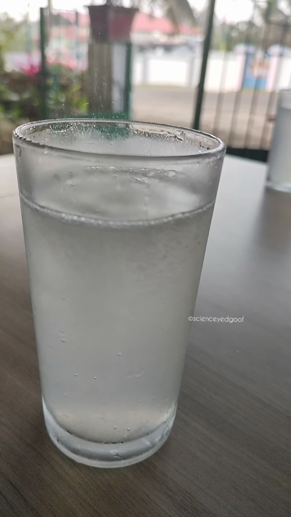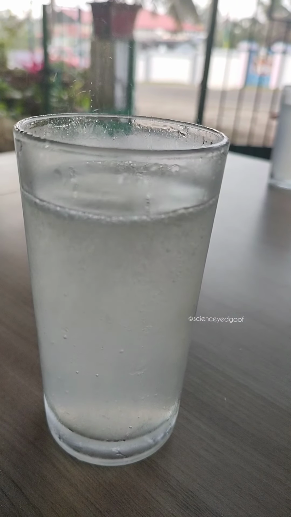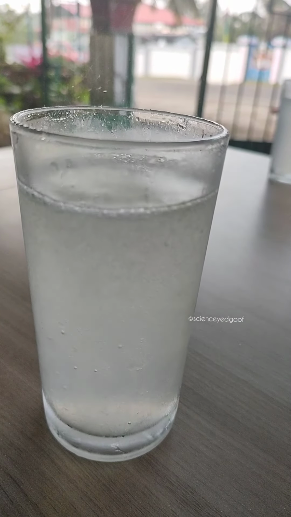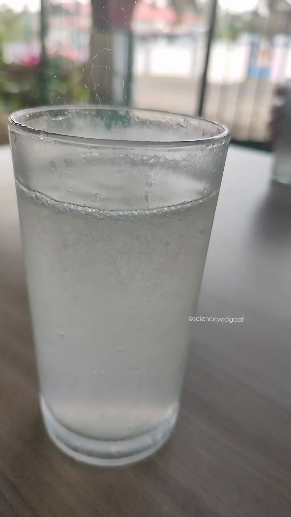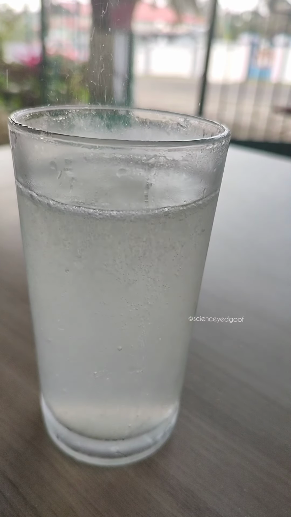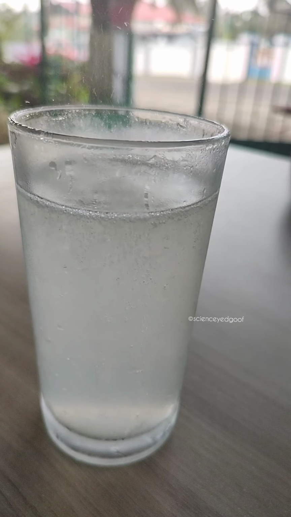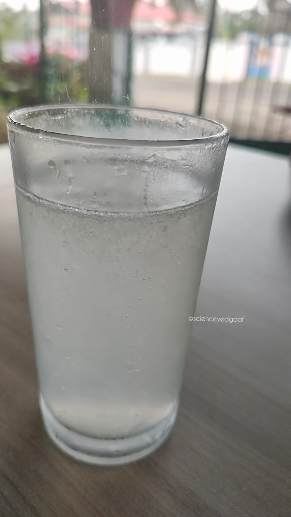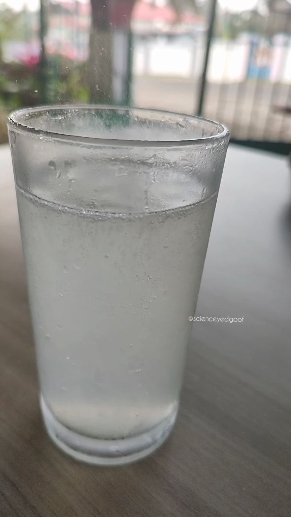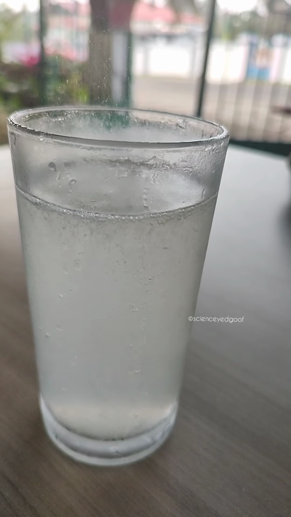Now, as any science person, I was curious to decipher the chemical reaction behind this process. So let's dive in, shall we? What you can see here is a cup of lime soda, and a bit of salt was added to it because it lacked a bit of salt, and then this crazy reaction happened.